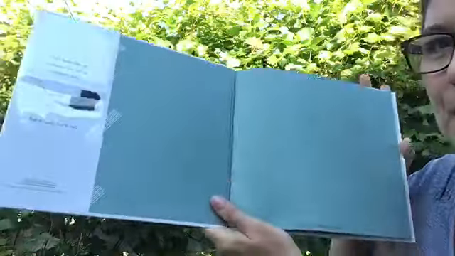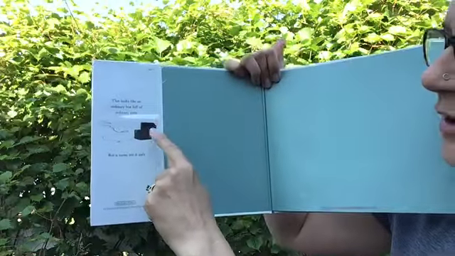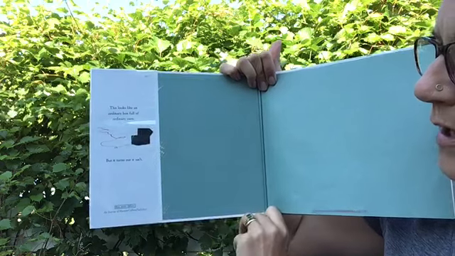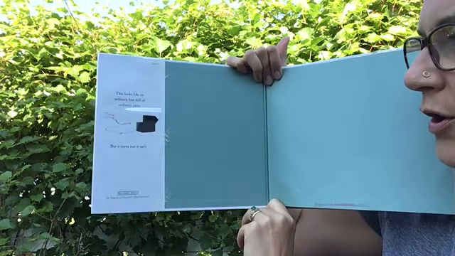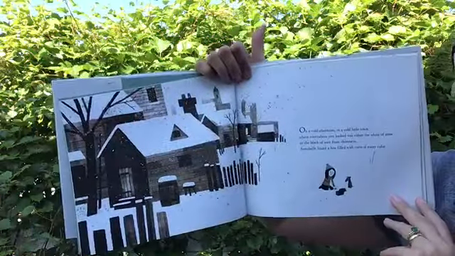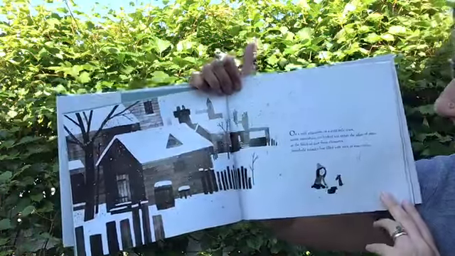And let's see. All right, so at the very front page it says, "This looks like an ordinary box full of ordinary yarn, but it turns out it isn't." Ooh, mysterious. Let's see. Extra yarn. Okay, it's kind of dark pictures.